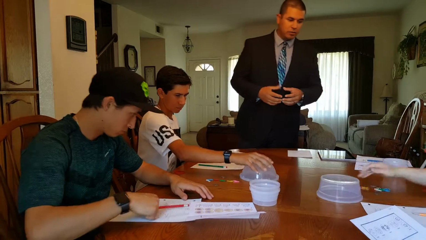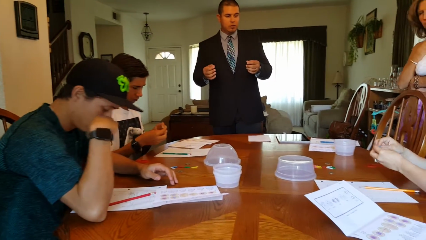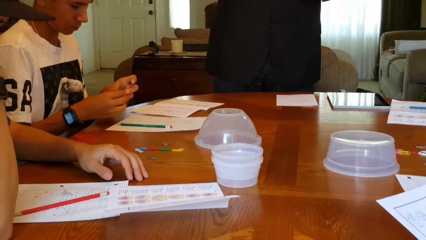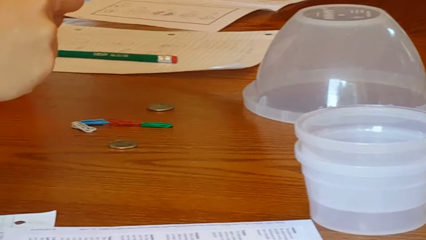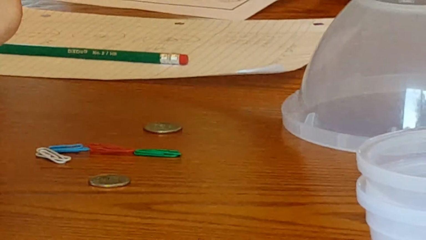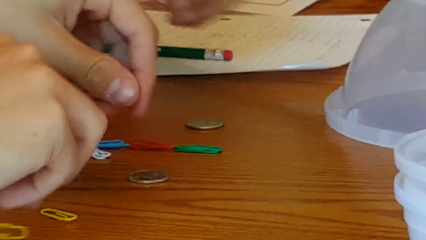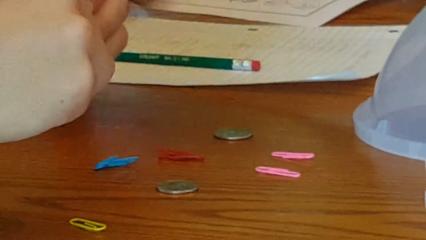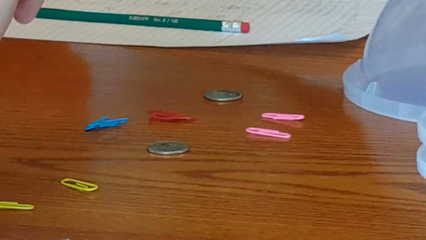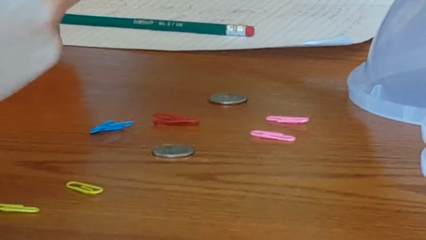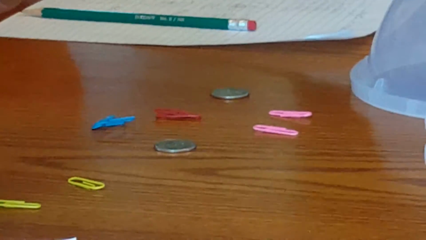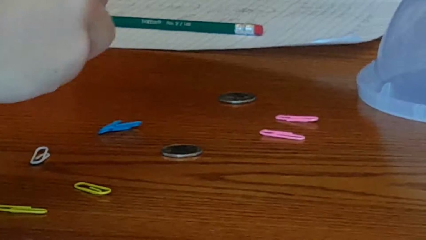Good. You have two linking paper clips. You're going to unlink them. Very good. So now we have a chromatid of each represented, and they're going to be pulled towards our centrioles. You should have one chromatid for each centriole.